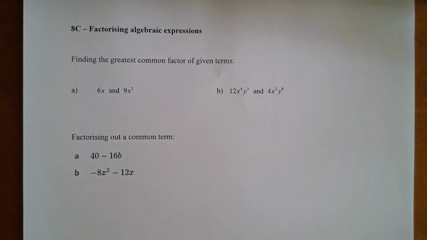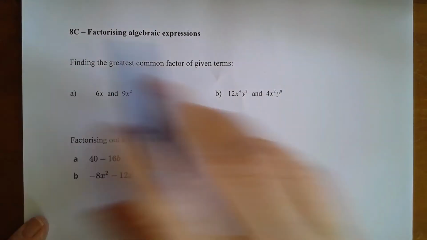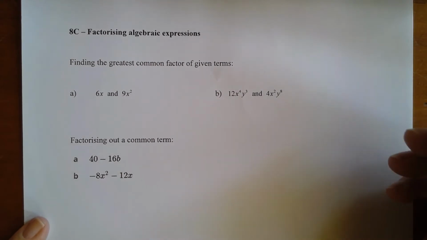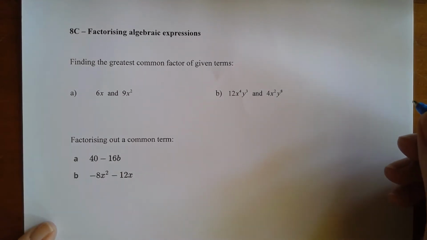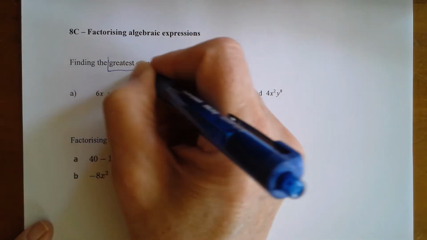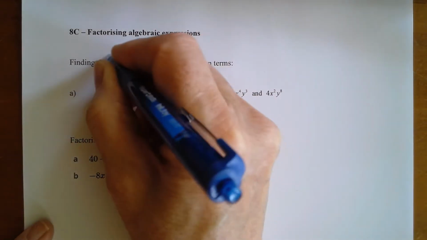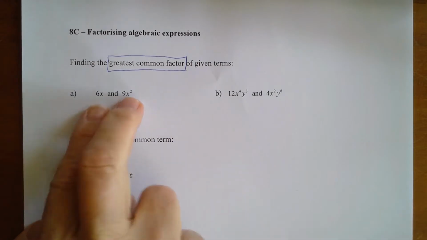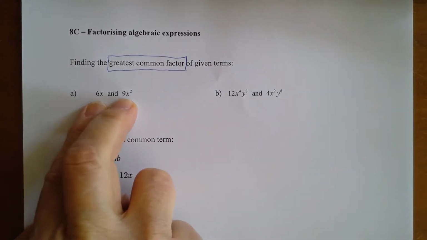Okay, girls, at the end of last term, we did 8B, 8A and B, which was expanding. And now we're going to do factorizing, so going backwards. So we just have to remember what the greatest common factor means. And so in algebra, I look at this and I say, okay, I need to have the biggest number that divides into both 6 and 9.